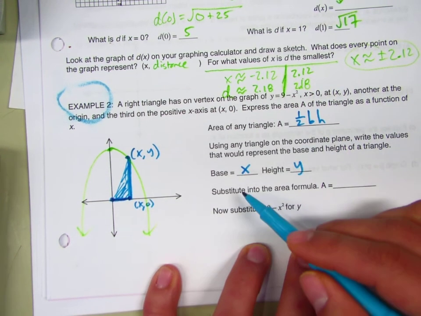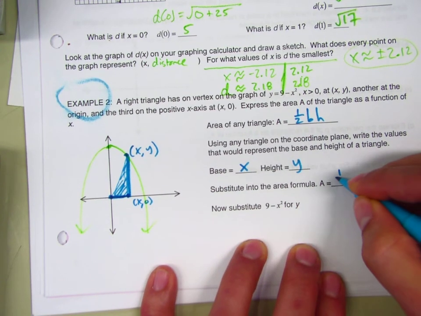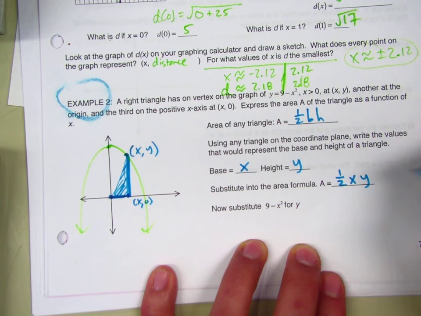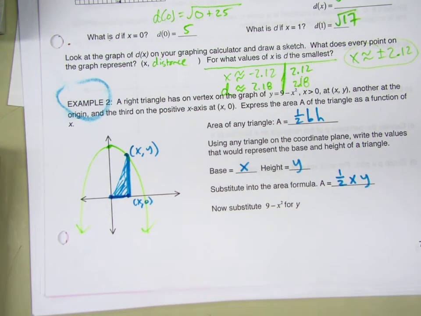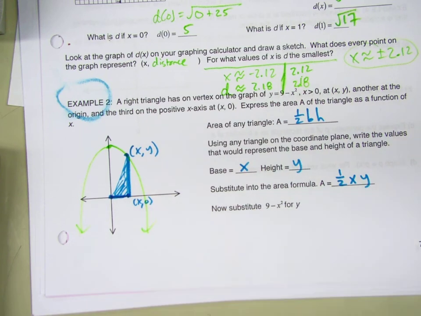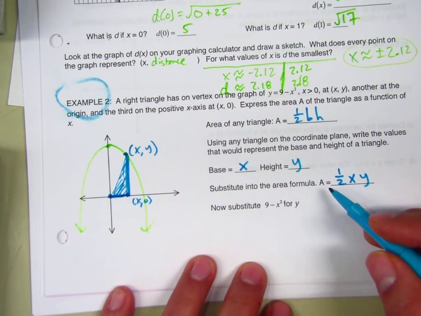And so now, if I substitute these values into our formula, we get area is going to be 1/2 times x times y. So I'm changing the formula from 1/2 base height or 1/2 length times width and using the symbols that were given to us in the problem. Everybody understand that so far? Okay. And now, just like before, we're always going to clean our formula up.